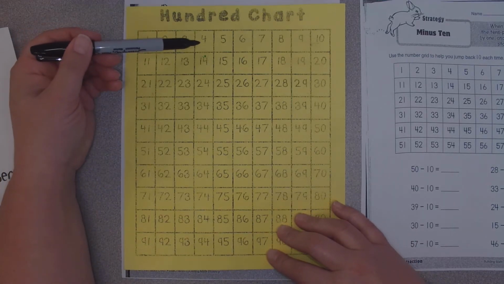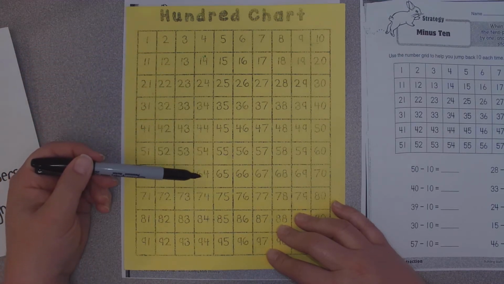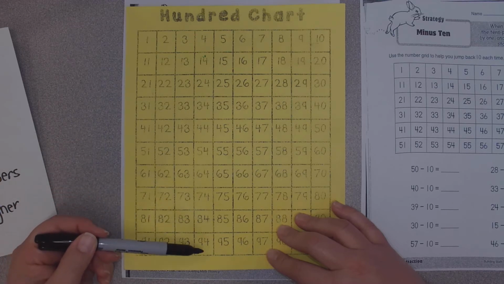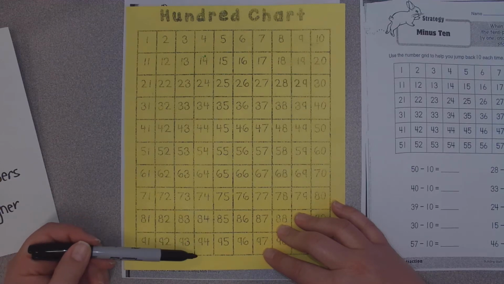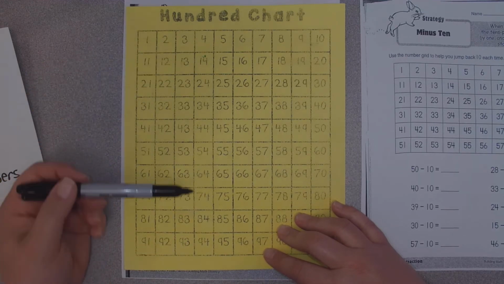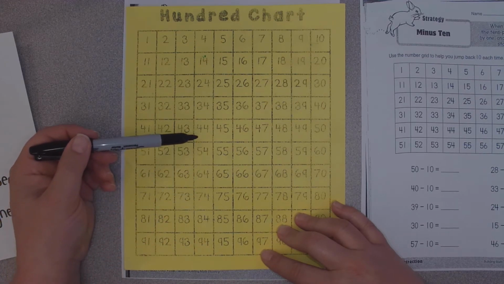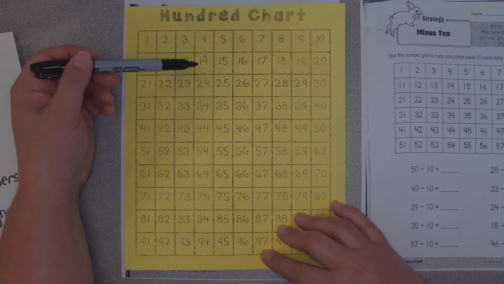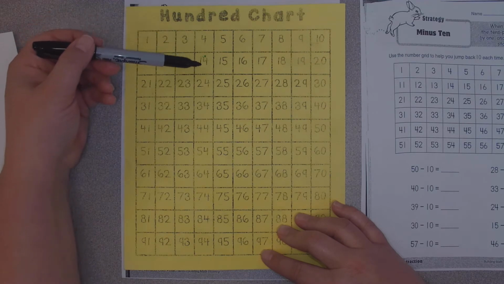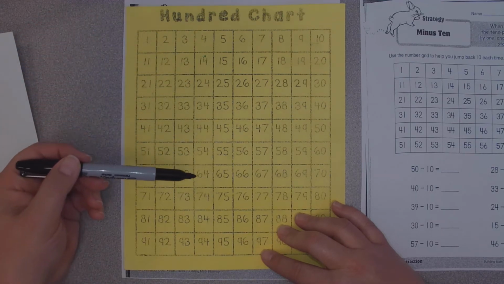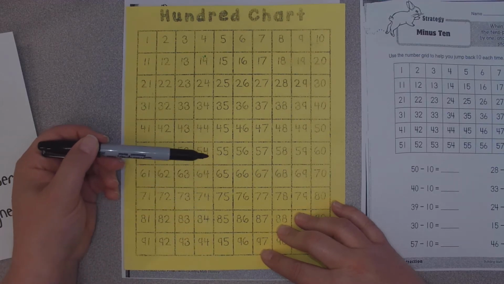We'll start with the 4. 4, 14, 24, 34, 44, 54, 64, 74, 84, 94. If we want to subtract and go backward, we'd start at the bottom number here and go to the small number. So 94, 84, 74, 64, 54, 44, 34, 24, 14, 4. When you do this, you are either adding 10 for every jump, or you are subtracting 10 for every jump.